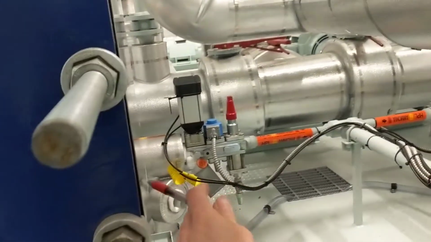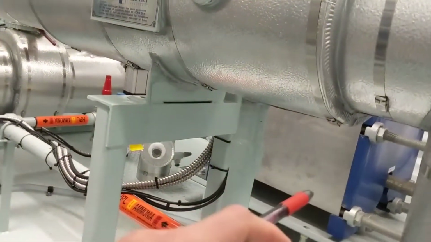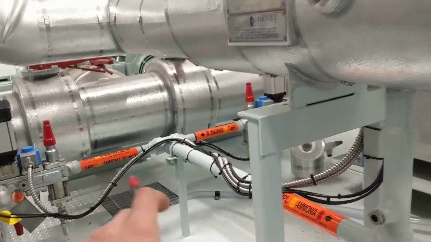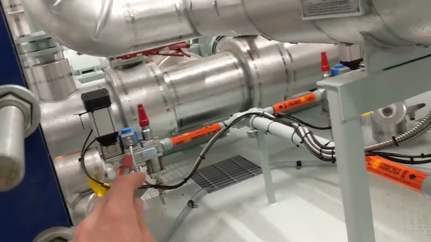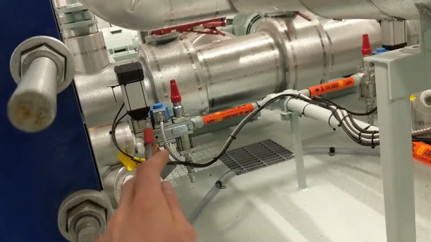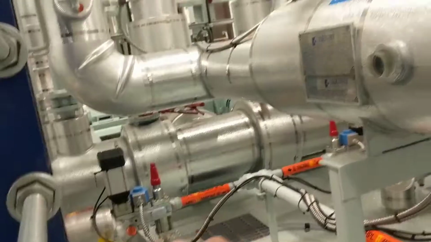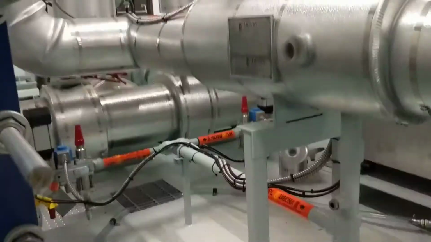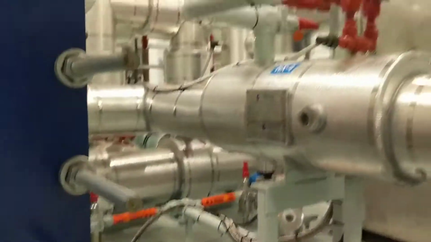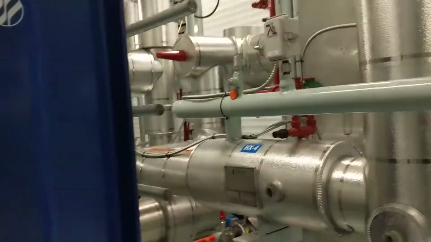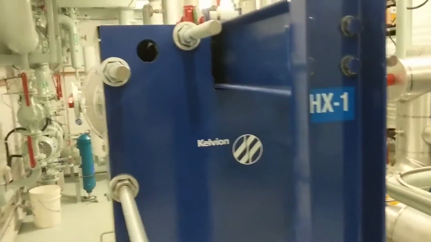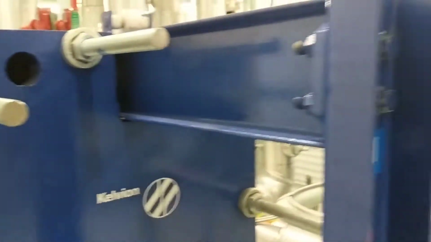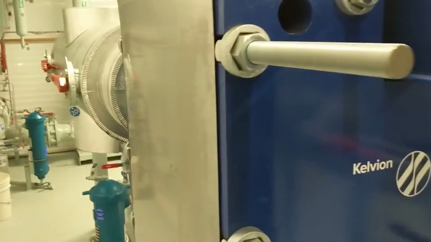So HX1 and HX2 over there are both fed from this common ammonia supply with liquid ammonia, and these expansion valves are modulated in coordination with the compressors. So they are controlling the amount of ammonia that can go into these plate and frame heat exchangers with the brine.